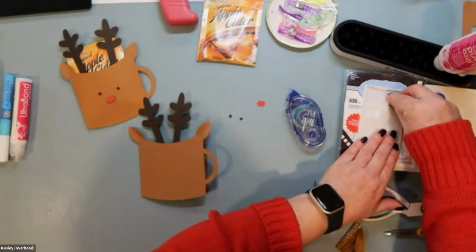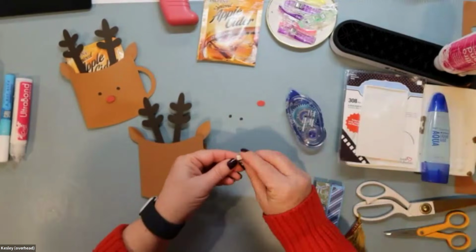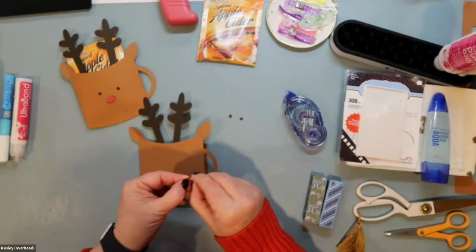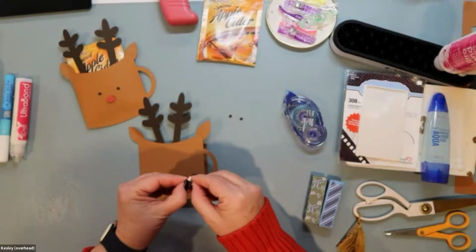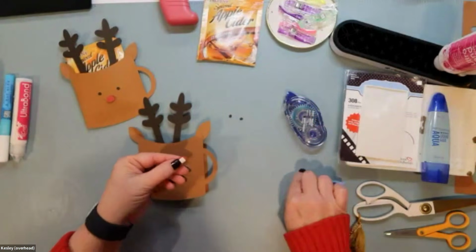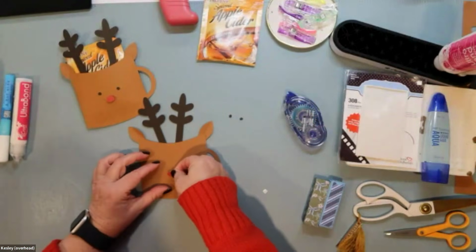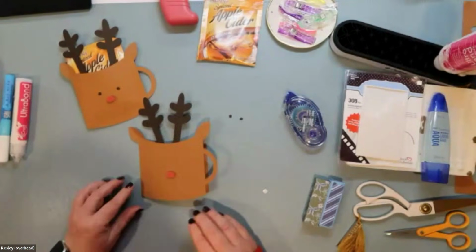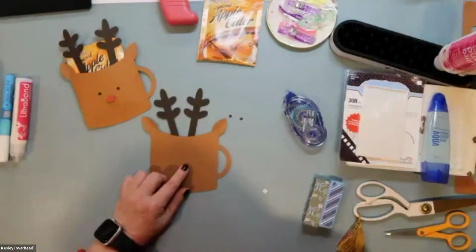So for the nose, I'm just going to use one of these little 3D squares. If you don't have them pre-cut, you could always just use a roll of foam tape and cut just a little smidge off of it. And that will just go right in the center. Oops, not quite in the center, is it? There we go.